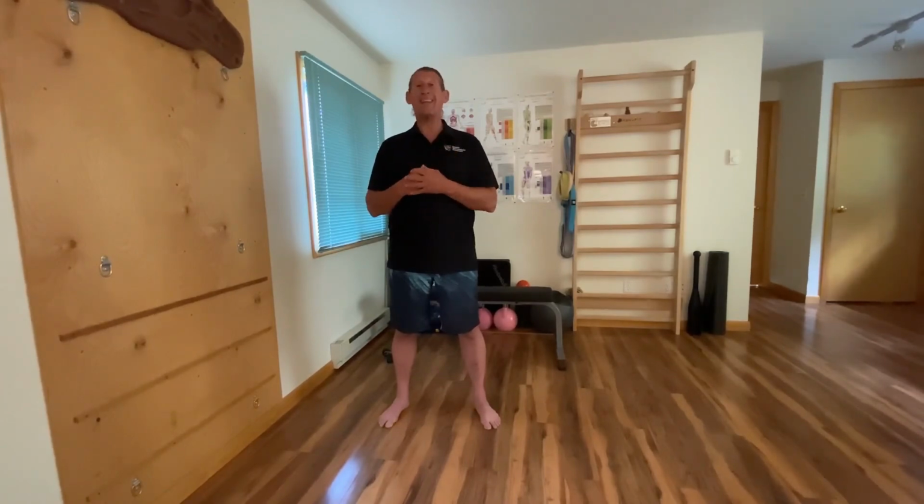We're going to combine that into a circle. Side, front, side, back, side, front, side, back. Smooth that out into a nice circle. And then we'll change directions. Good. Now we're going to add complexity to this because we're going to join another plane of motion.